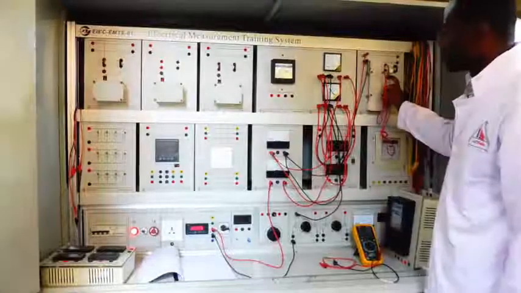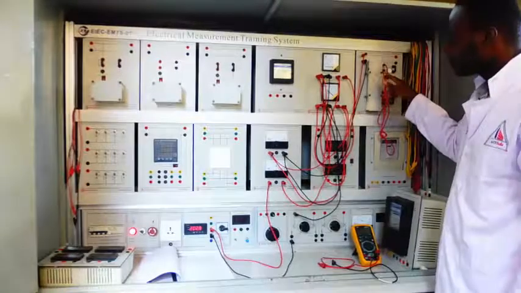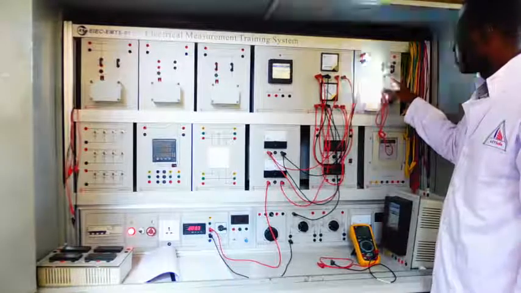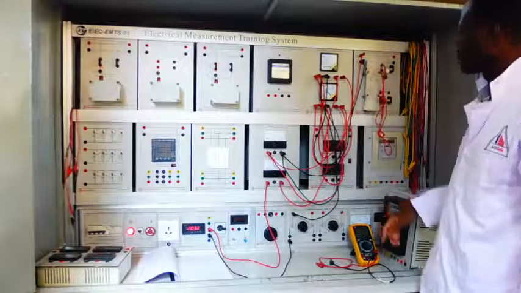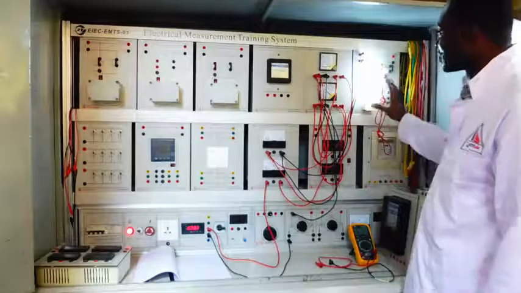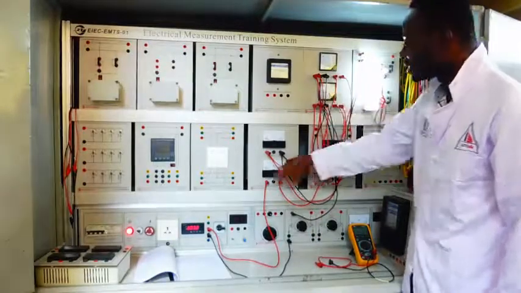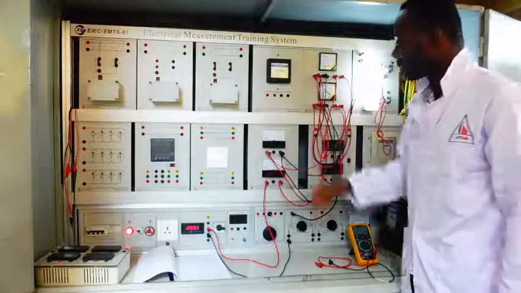So now I'm going to introduce the load. Okay, so now the load is there. Now you see all the meters are starting to read.